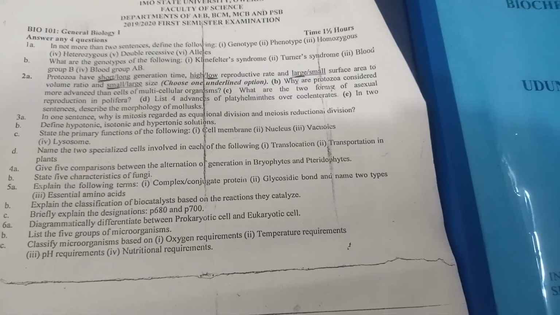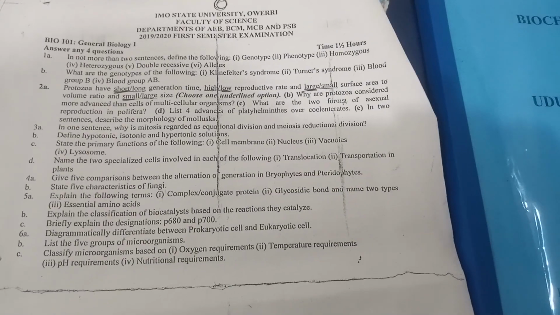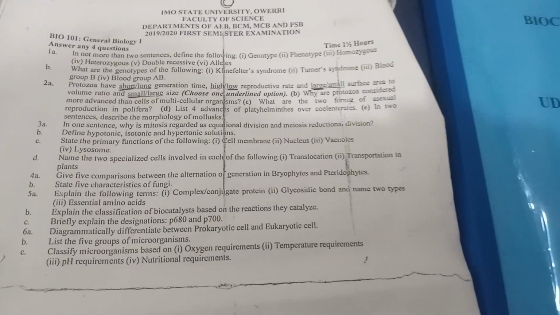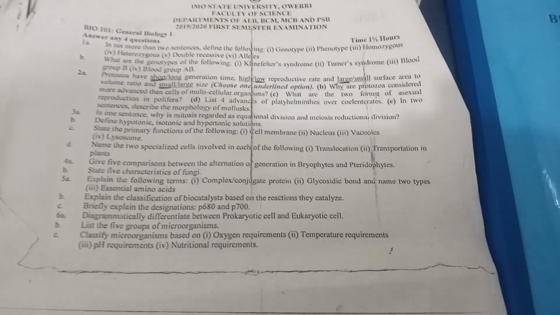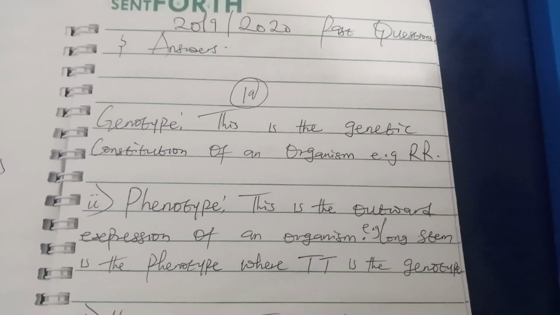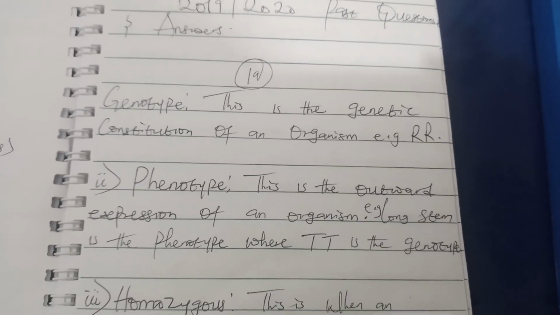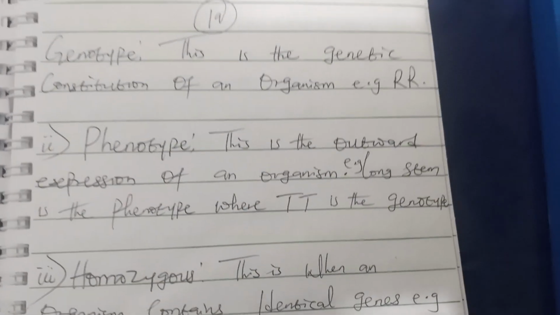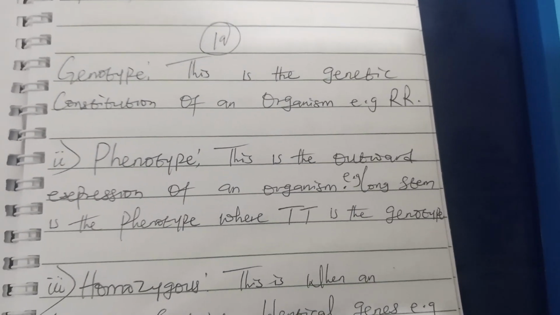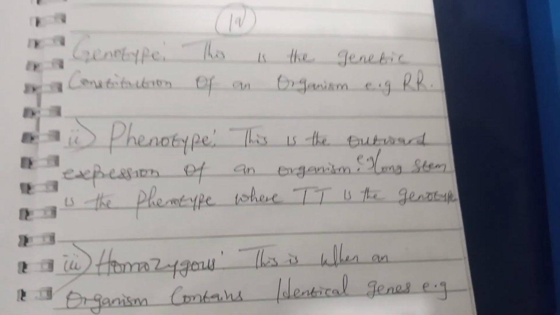So let's go. Now the first question says, in not more than 2 sentences, define the following: genotype, phenotype, homozygous, heterozygous, double recessive, and alleles. Genotype is the genetic constitution of an organism. I gave an example, capital R. And phenotype is the outward expression of an organism. That is what you can see. An example is the long stem, and the genotype is capital T, capital T.